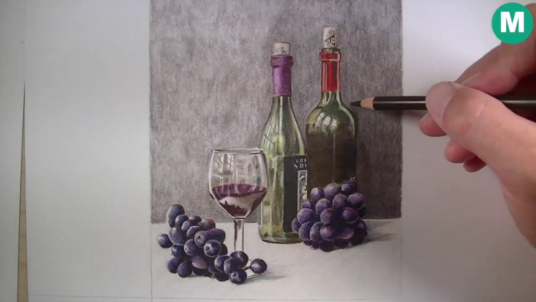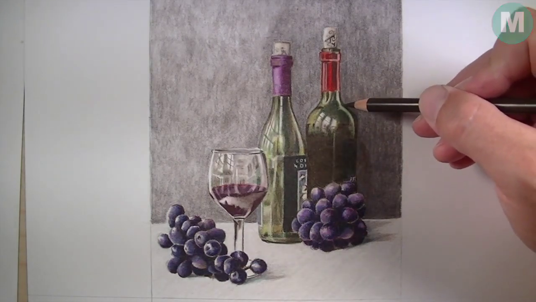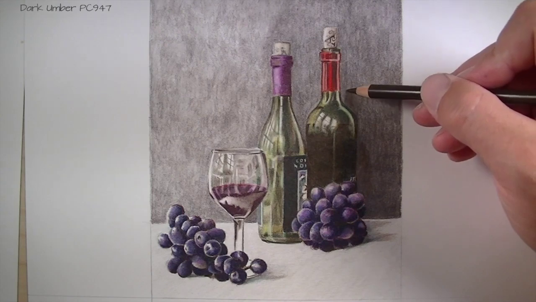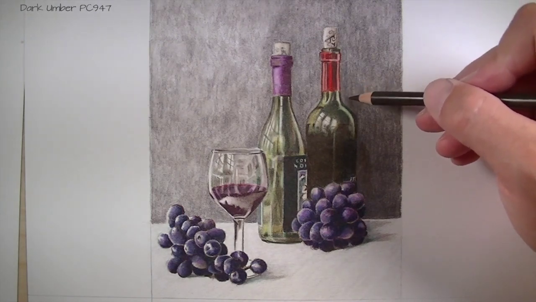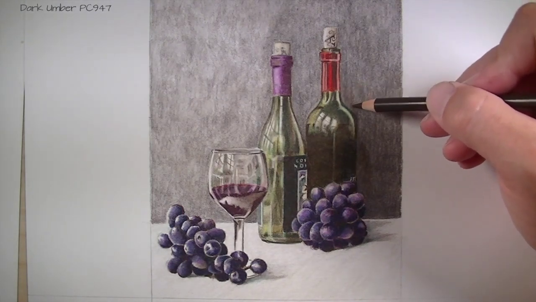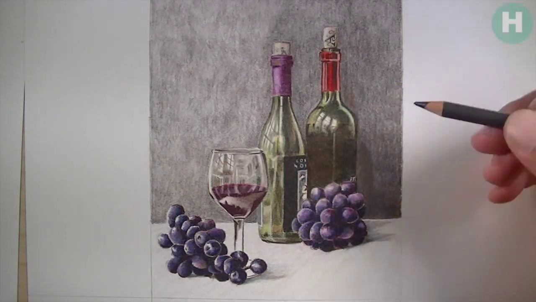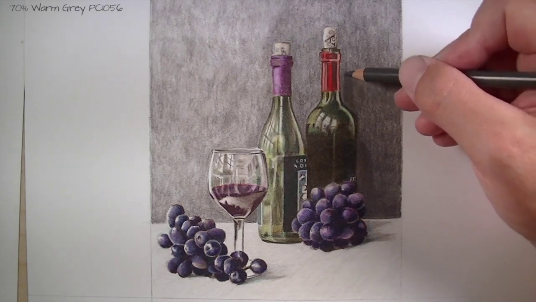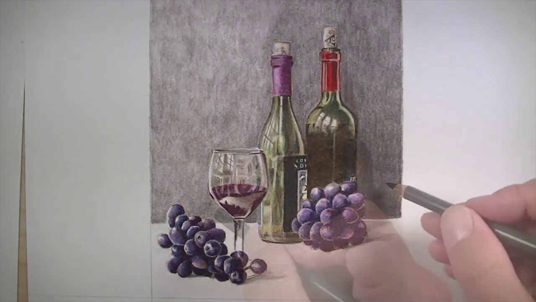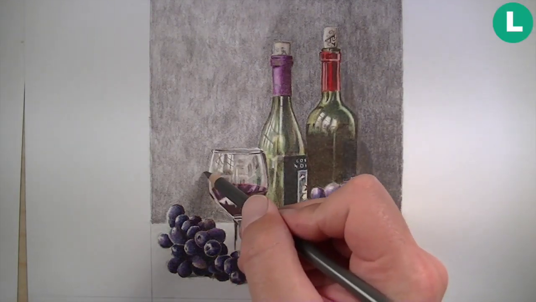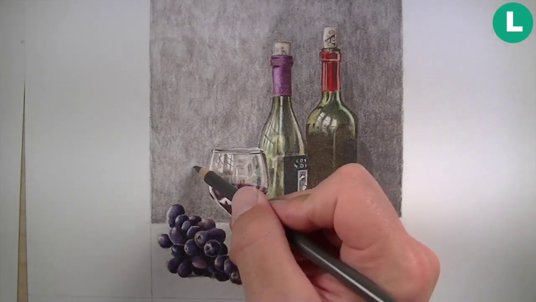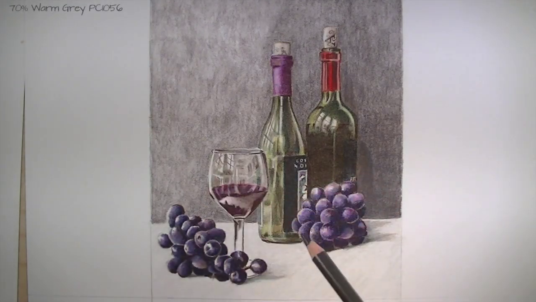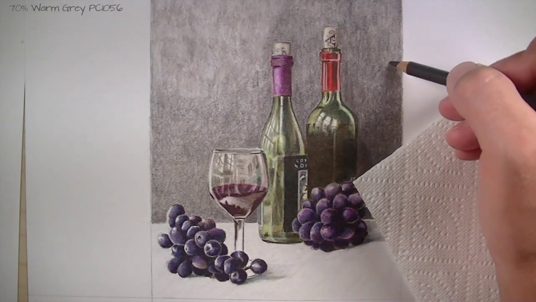Next, we'll create the subtle shadows that happen on the surface behind the wine bottles. We'll accomplish this using a dark umber. Then we'll burnish that area in using the 70% warm gray. We'll continue throughout the entire picture plane with a light application of the 70% warm gray.